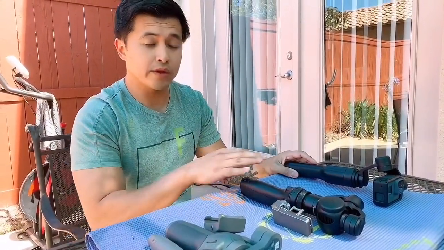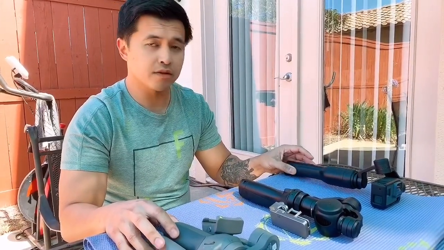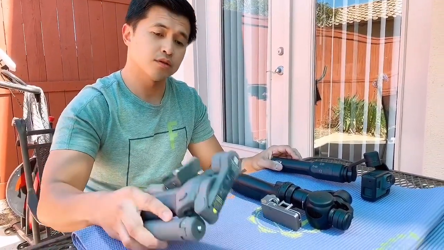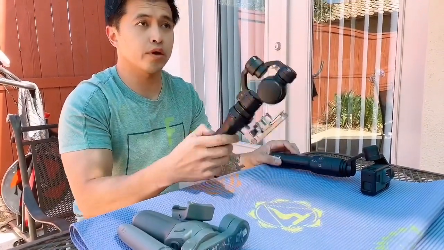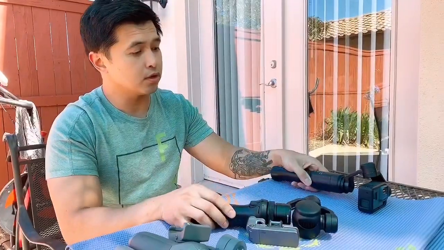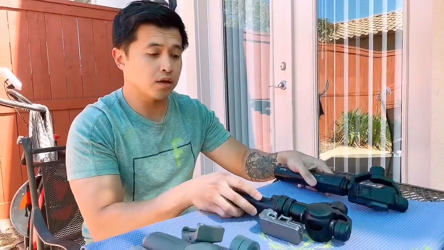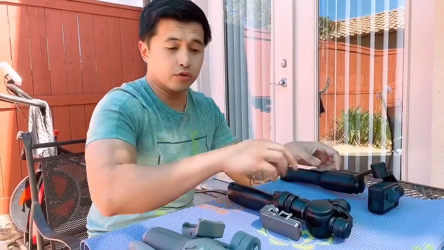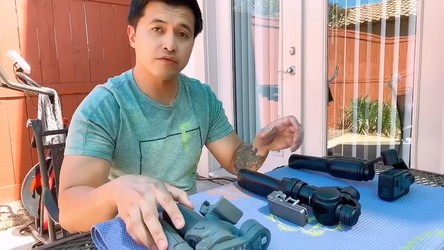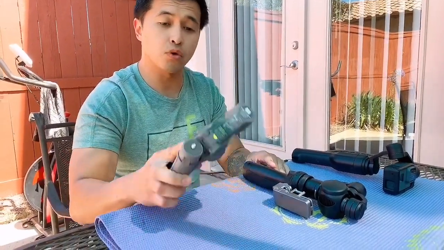So I have three gadgets here, right? These are all your stabilizers. You have this Osmo Mobile 3 here, then you got the actual regular Osmo, and you get that GoPro stabilizer. I'm going to talk to you about the specifics and functionality of each one. All right, let's start with the Osmo 3.